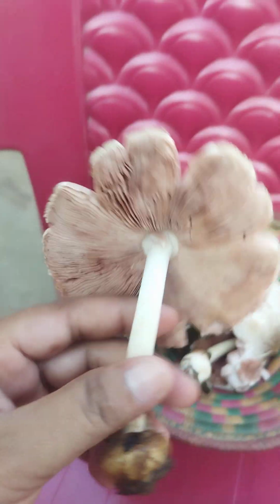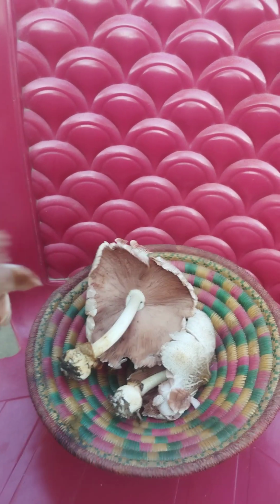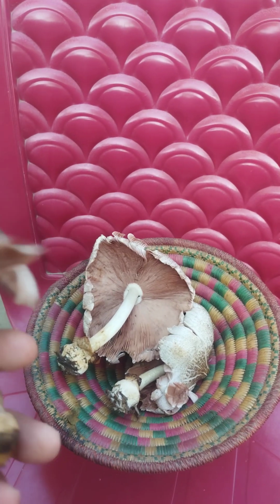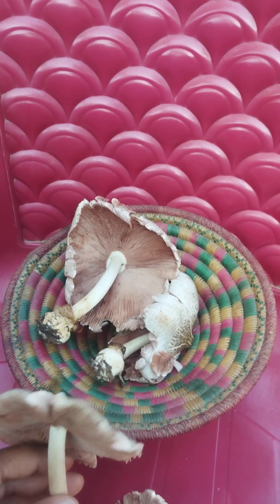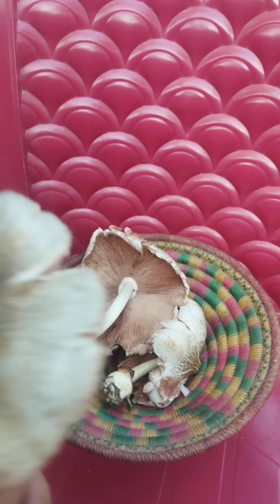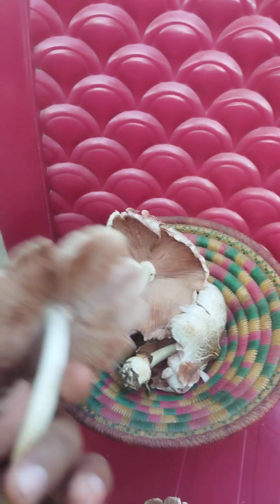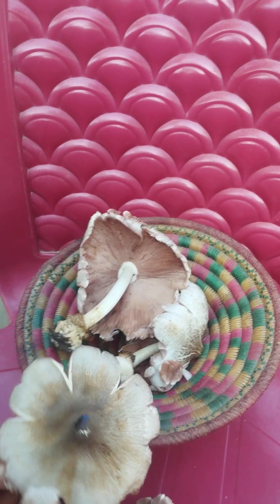This is a mushroom plant. It is a saprophytic plant, growing on dead and decaying organic matter. You know that these are the differentiated parts of the mushroom, and today we discuss the different parts of the mushroom as well as the life cycle of the mushroom.